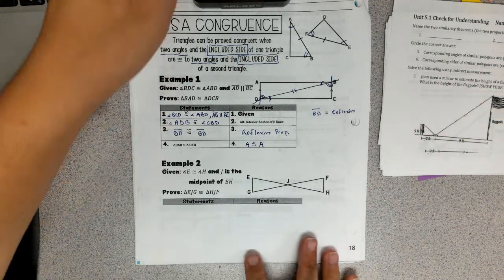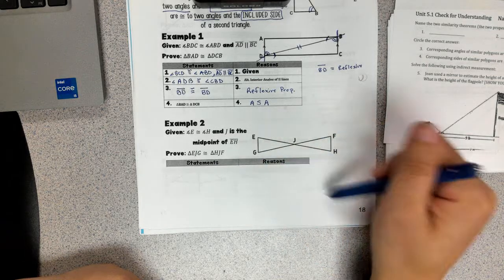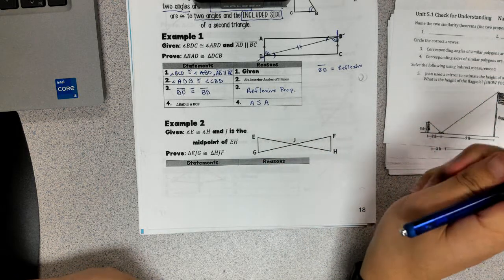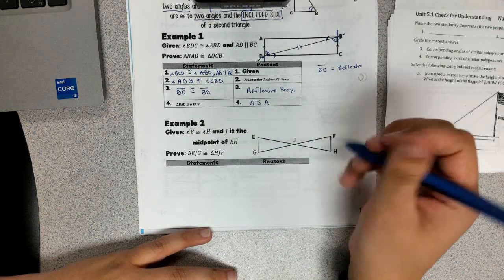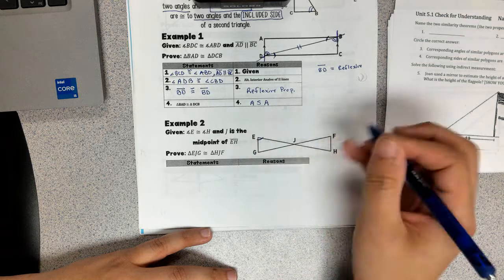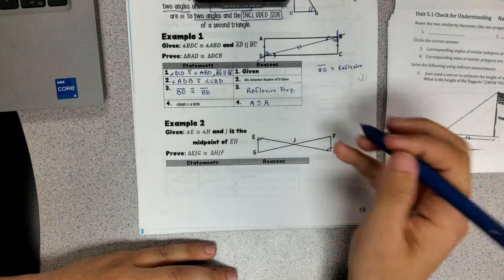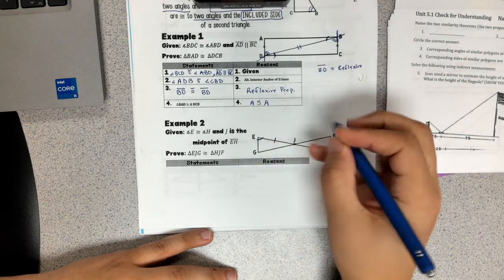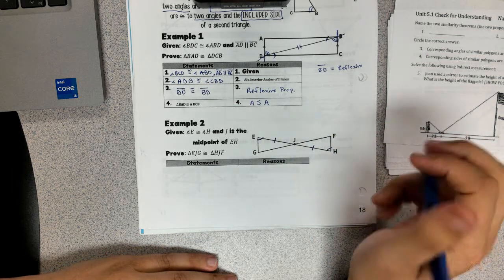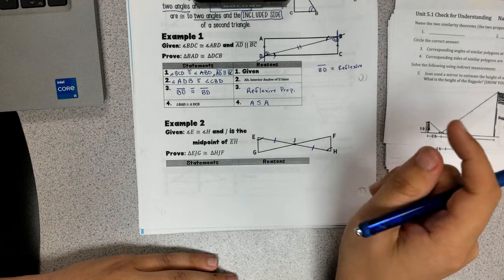Okay? So we're going to do one more example, example 2 here. And notice in this example, we don't have any boxes, so it's up to you what we do. We're given that angle E and angle H are congruent, so we can label that. Okay? We know that J is the midpoint of EH, so we know that this segment and this segment are congruent because that is how midpoints work. And that's all we're given.